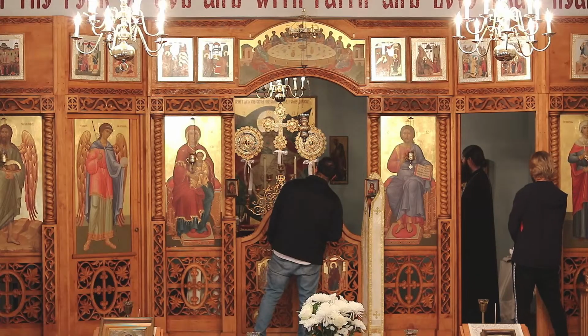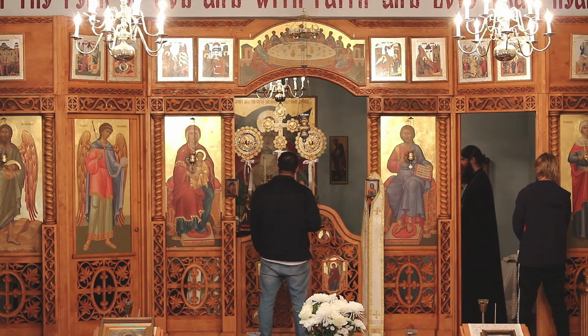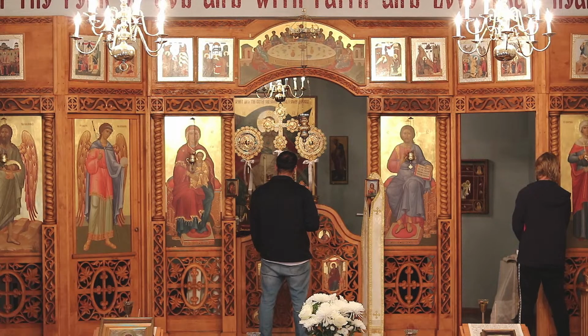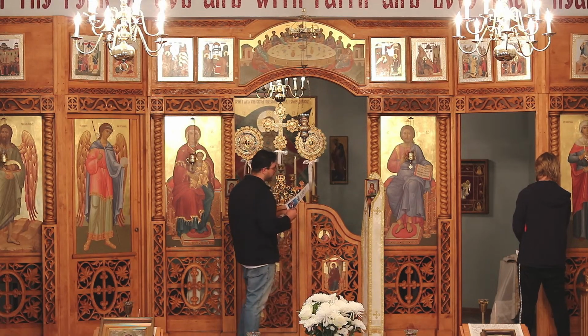I think the last thing is the seven-branch candle stand. That's taken from Judaism, as is probably a number of things that you may have noticed now. So the last thing I want to say then is, if this feels like I'm harkening back to Judaism a lot, it's because we are.